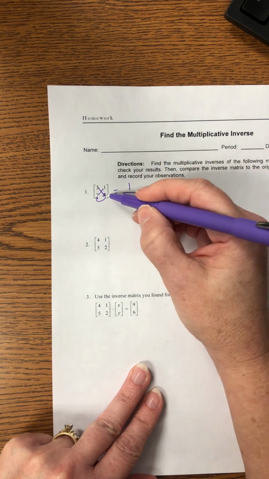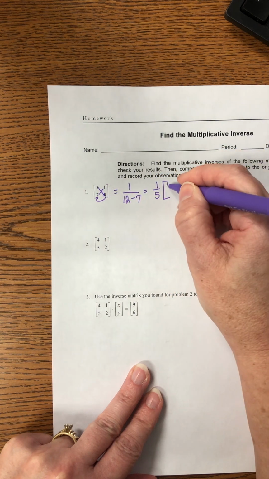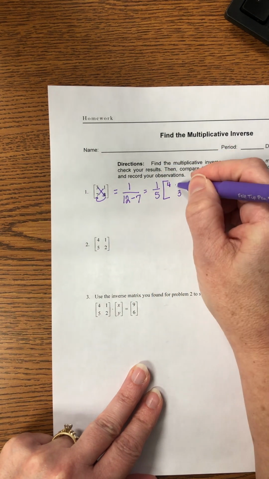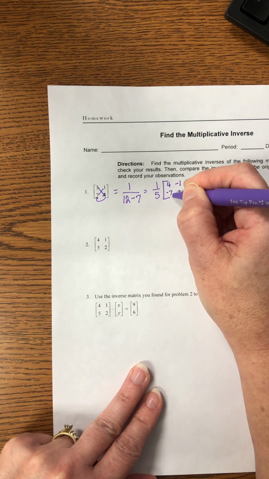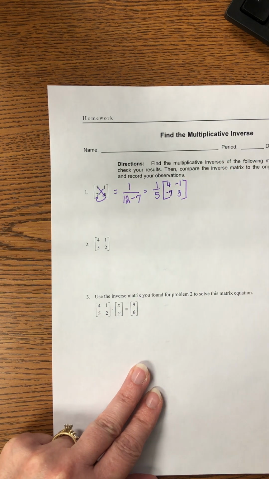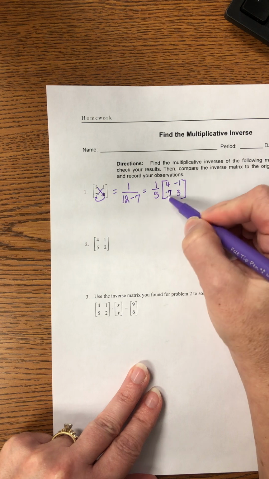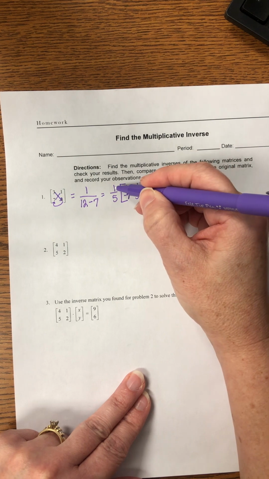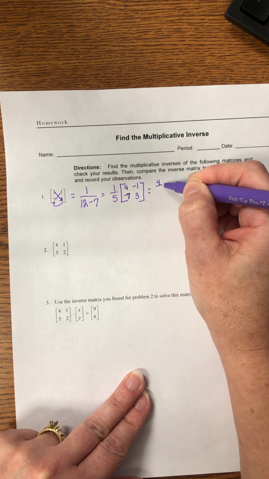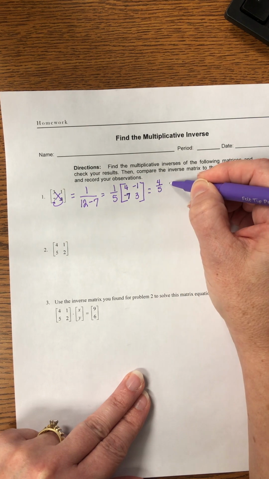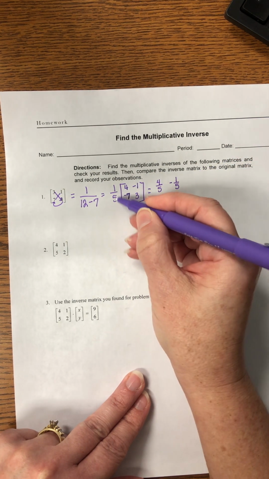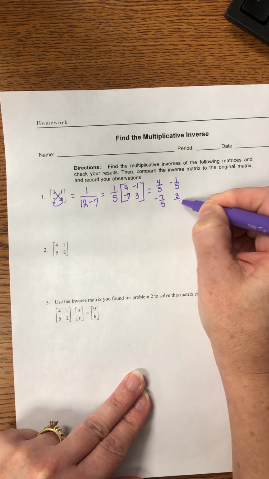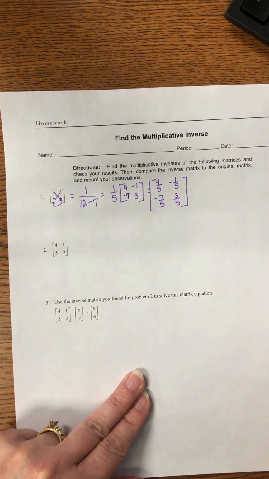Now to get your new matrix, take that first diagonal there, which is 3 and 4, and swap them. Take your second diagonal, 1 and 7, and negate them. When you negate something, you change its sign. Okay? So swap, negate. After you've done that, you want to use 1/5 as a scalar. So you'll multiply 1/5 to 4, 1/5 to -1, 1/5 to -7, and 1/5 to 3. And this is your inverse matrix.